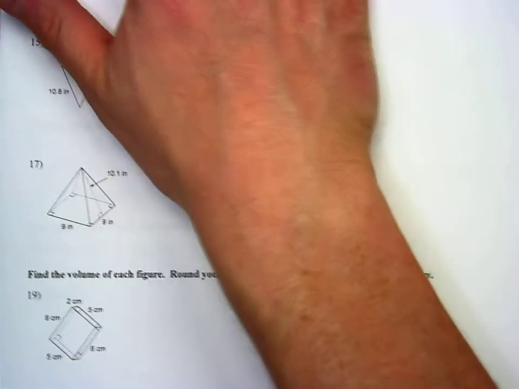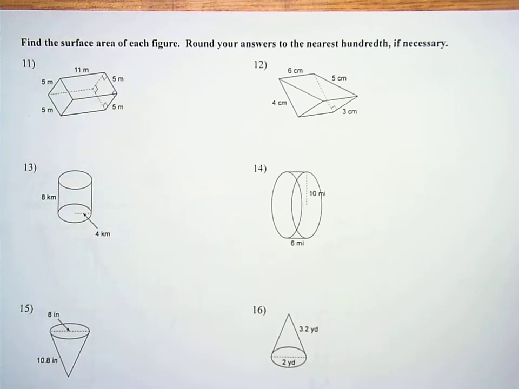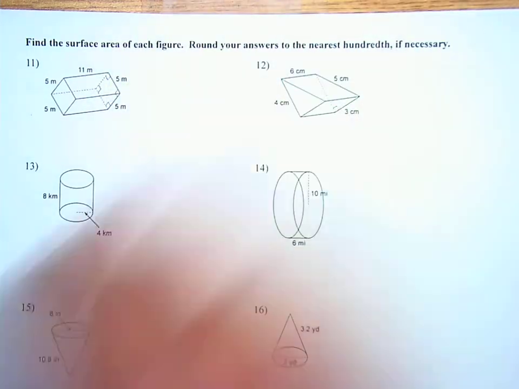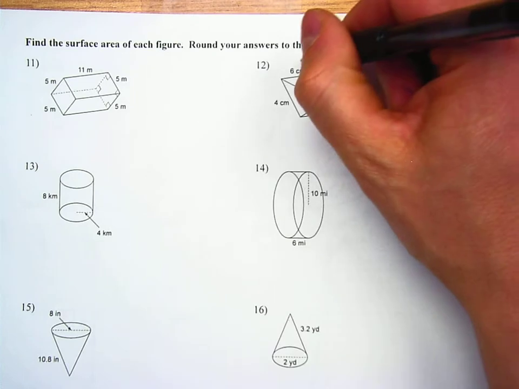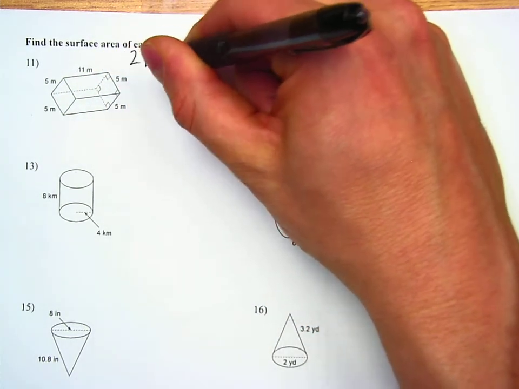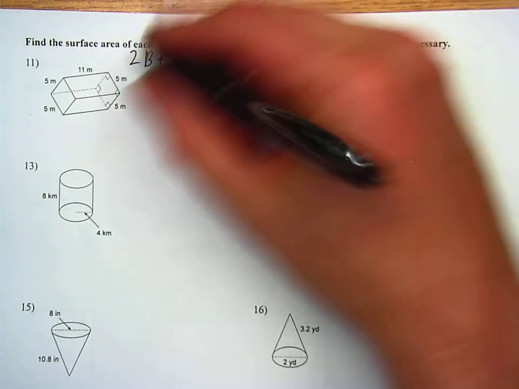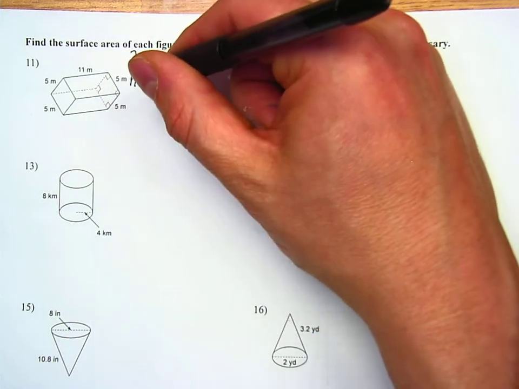Alright, next item, we're going to talk about surface area now. Surface area of the different shapes. So we're going to start off with the rectangular prism and the triangular prism. Surface area of the rectangular prism, we're going to do 2 times the area of the base. So for these two, questions 11 and 12, we're doing 2 times the area of the base plus the lateral area. So you should organize your work on these two questions by writing down the height, which is how tall or long the shape is.